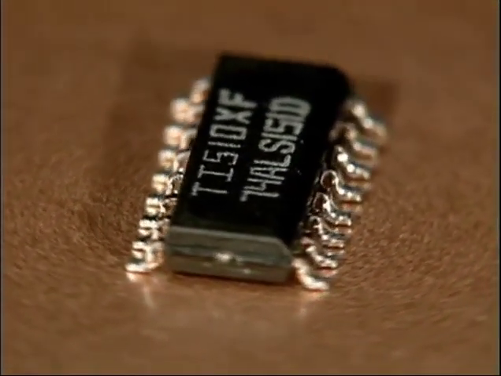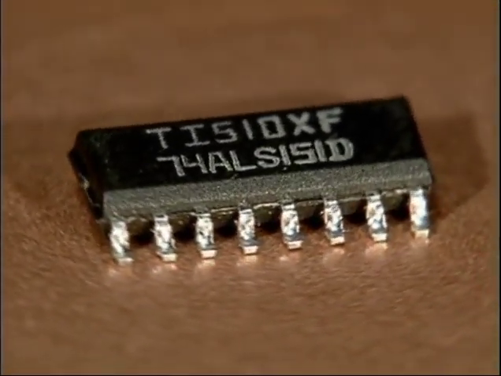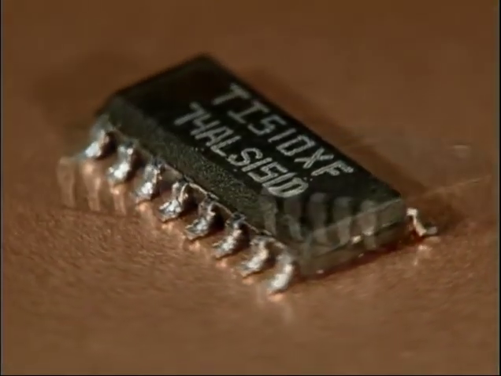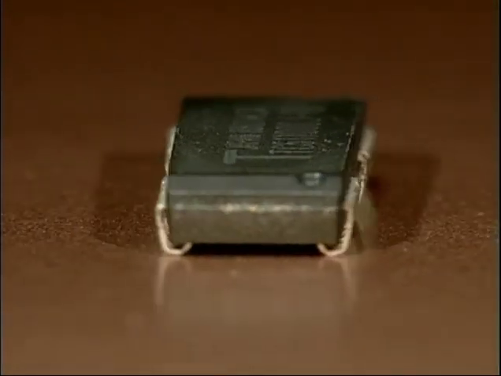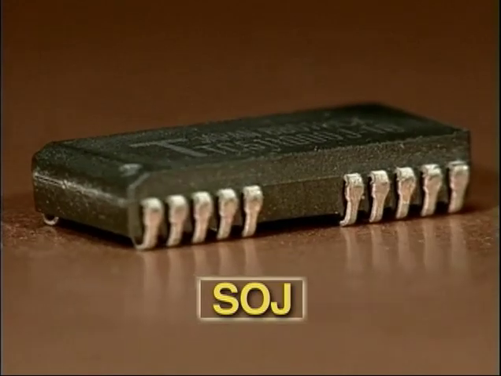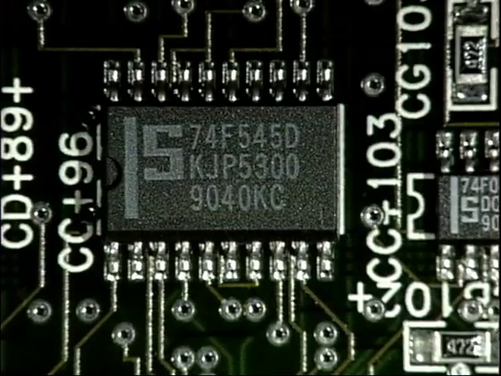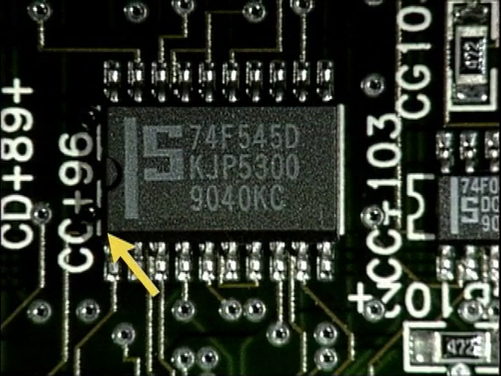SOIC bodies are typically plastic and have gull wing leads. When these components have J leads, they are called SOJs. Like the larger scale surface mount ICs, orientation is indicated by a dot or beveled edge over the number 1 lead, or by an end notch or stripe on the body of the component.